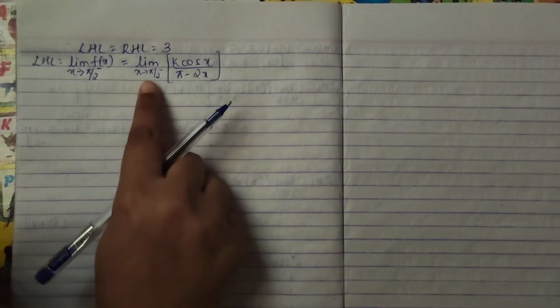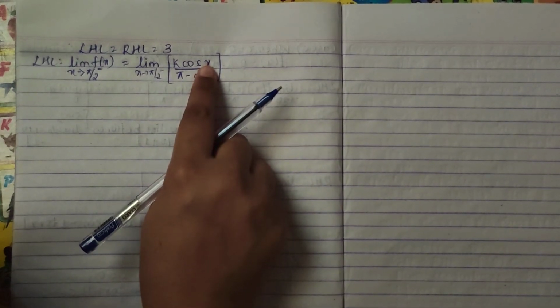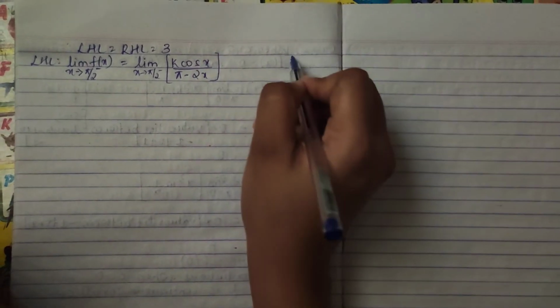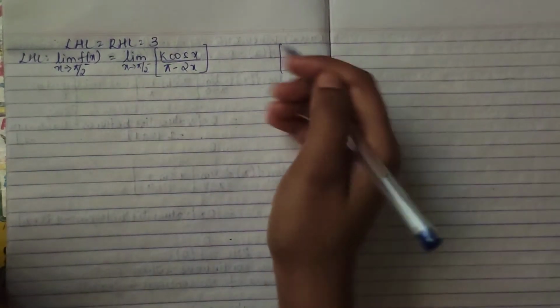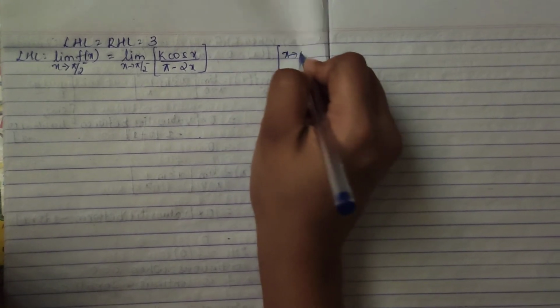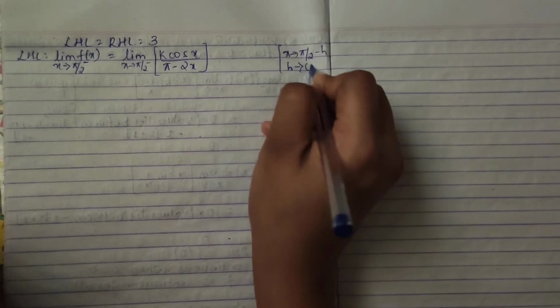Here in cos x, I am replacing x with pi by 2 minus h, where h is very near to 0.